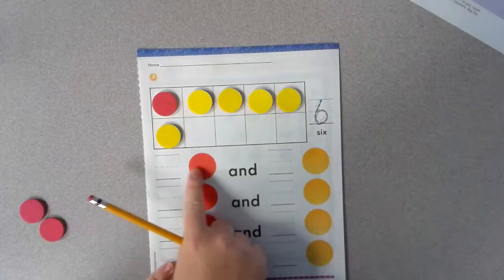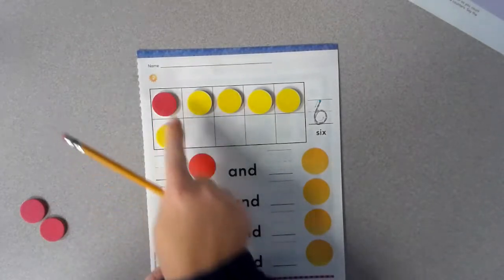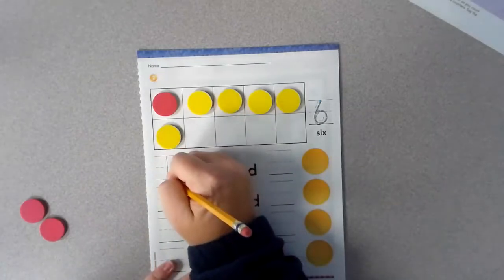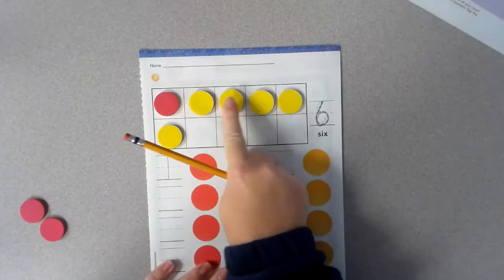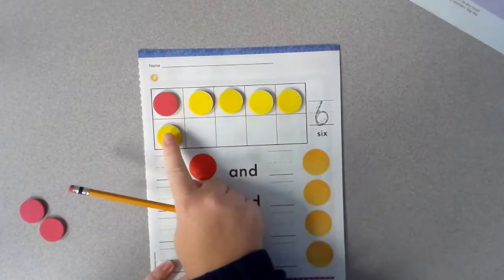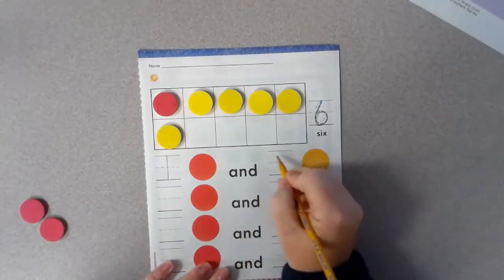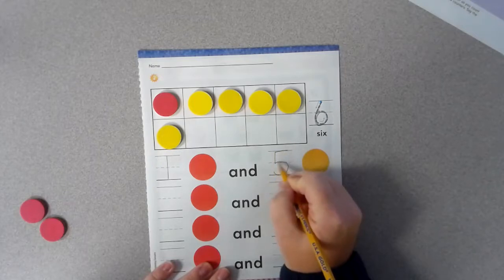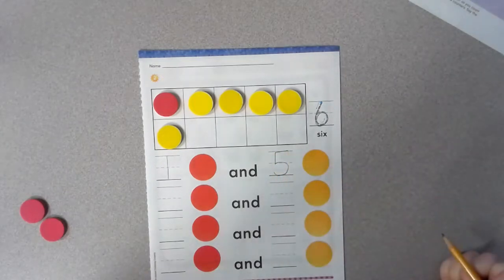So the first way we did is, how many reds did we have? We had 1 red, and 1, 2, 3, 4, 5 yellows. Down and around. Short neck, belly fat, Mr. 5 wears a hat.